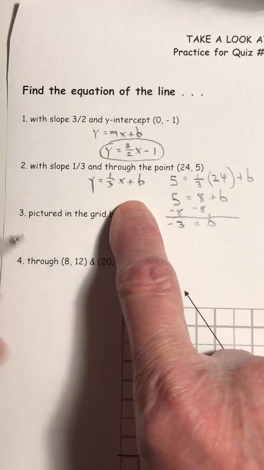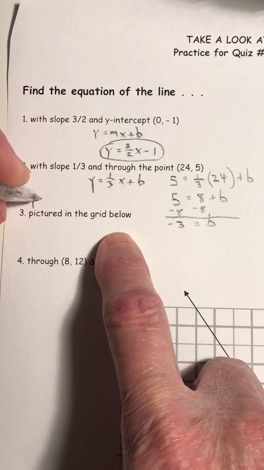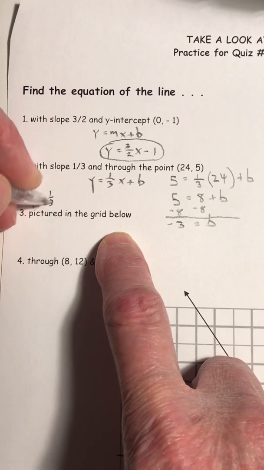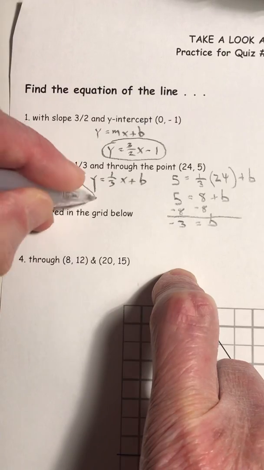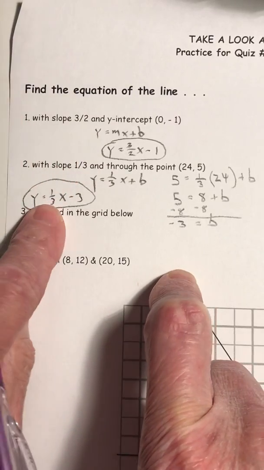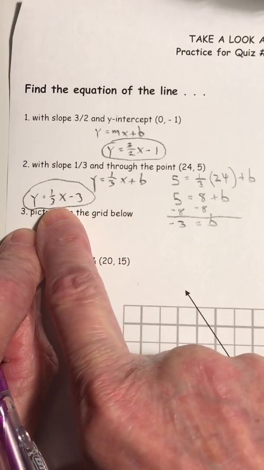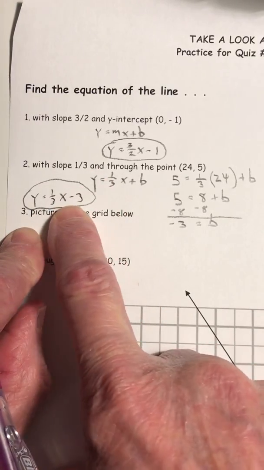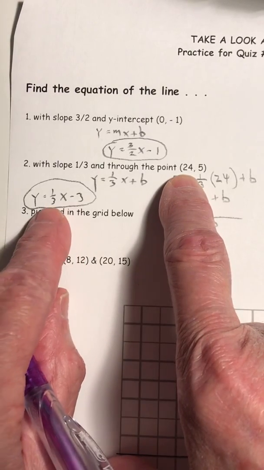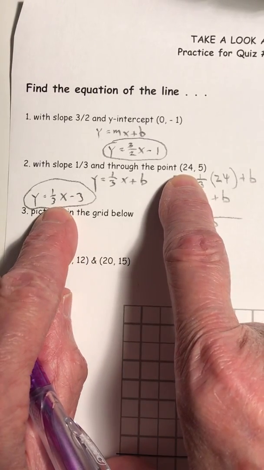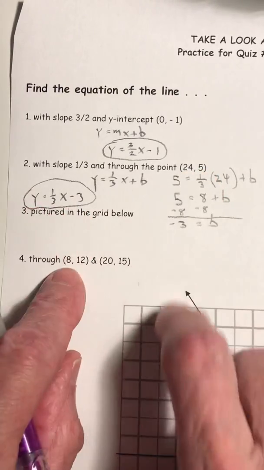We can go back here and finish the job. Instead of 1/3 x plus b, I can write y equals 1/3 x minus 3. And I could check that by 2 things it's supposed to have. It's got a slope of 1/3. We can see that because the 1/3 is multiplying the x. And if you plug in 24 for x, 1/3 of 24 is 8. 8 take away 3 does come out 5 for y. That's how we know it's correct.